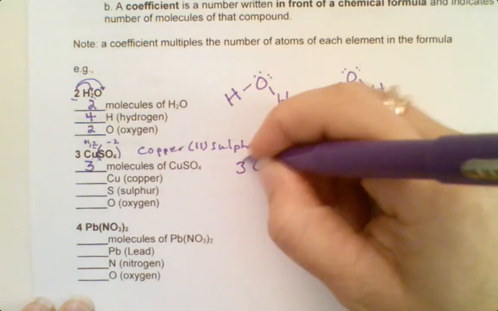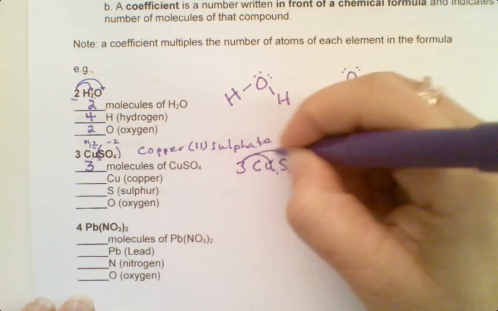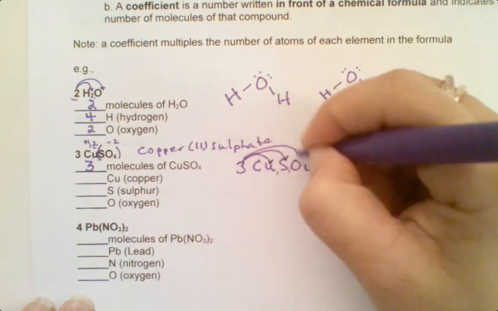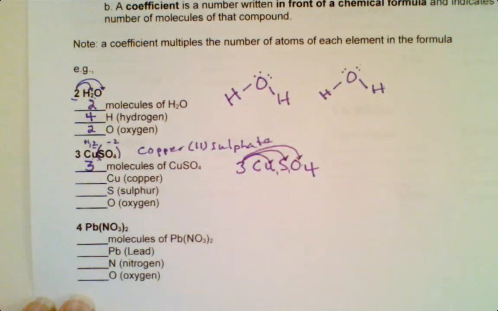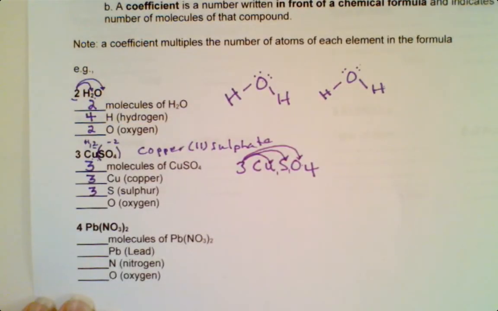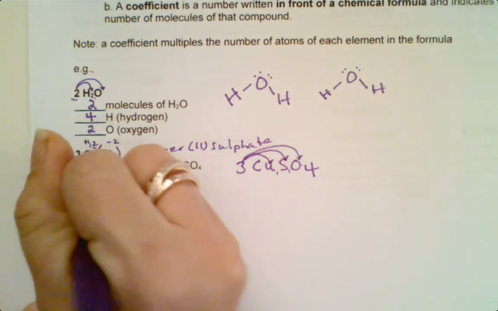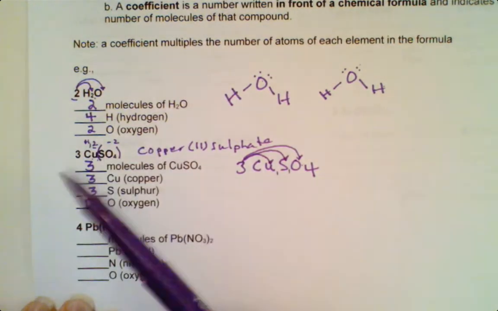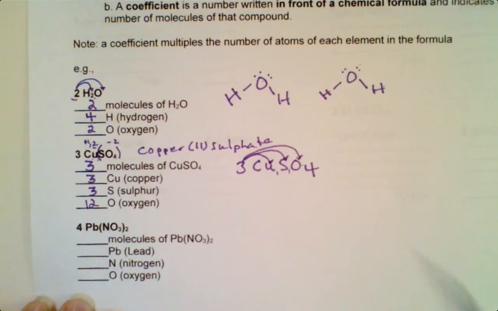So if we were to use that coefficient and apply it to everything in the compound, that means that you would have 3 copper atoms, you would have 3 sulfur atoms, and you would have 12 oxygen. So if I needed to make 3 molecules of copper 2 sulfate, this is how many of each you would have to pull out from a molecule kit.